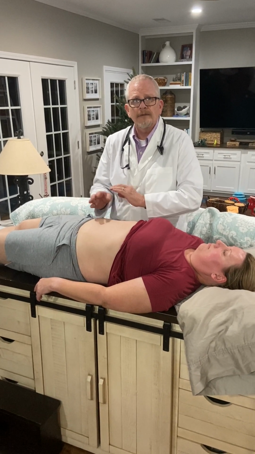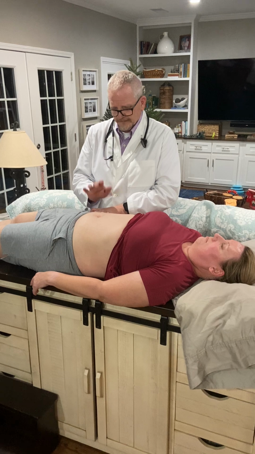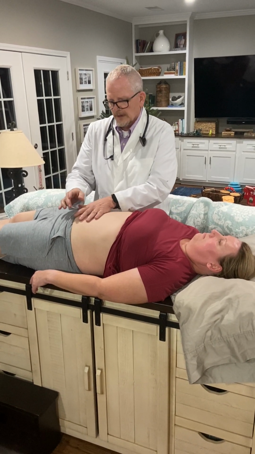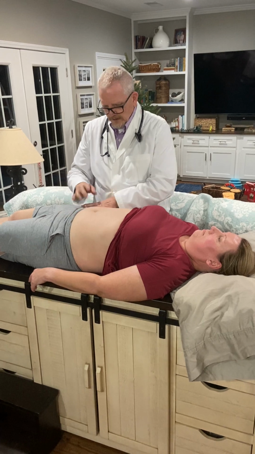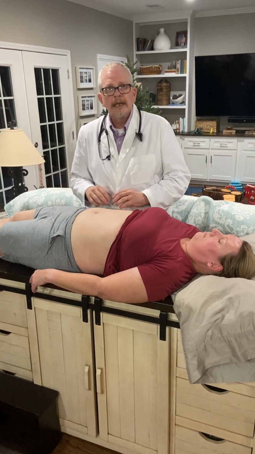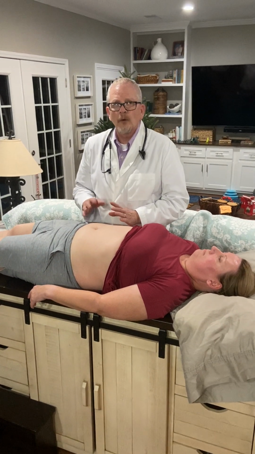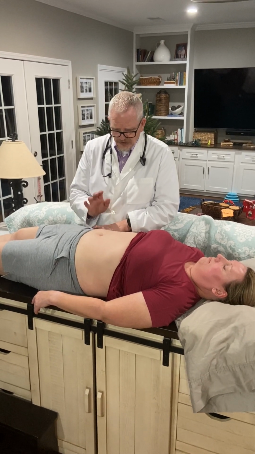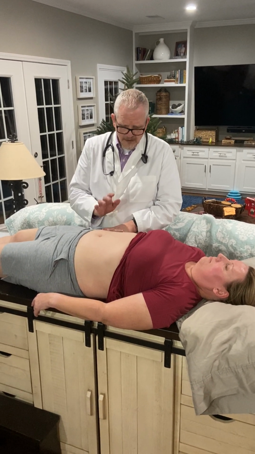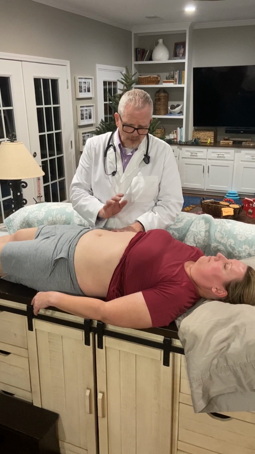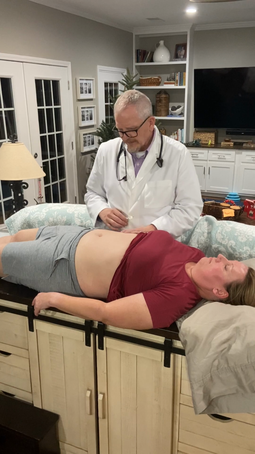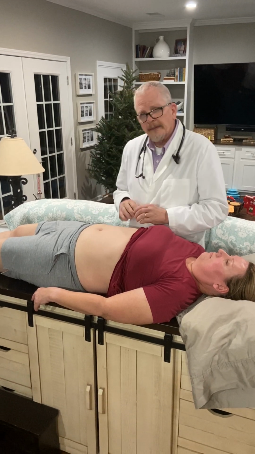And now I'm going to percuss each quadrant, and I'm also going to percuss to find the lower border of the liver. We're going to start at the right upper, left upper, left lower, right lower, and that was normal. The normal sound I had was a tympanic type of sound, which is normal. Now we're going to move to the liver, and I'm looking for a dullness. Okay, I found it right here. Okay, and that's going to be it.